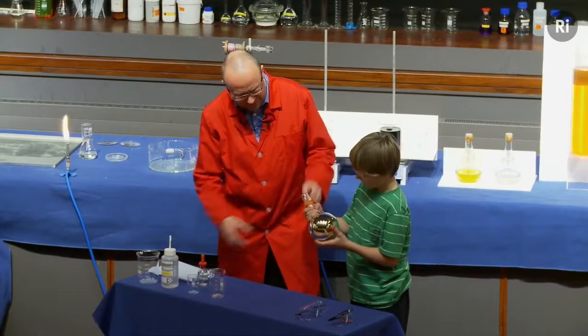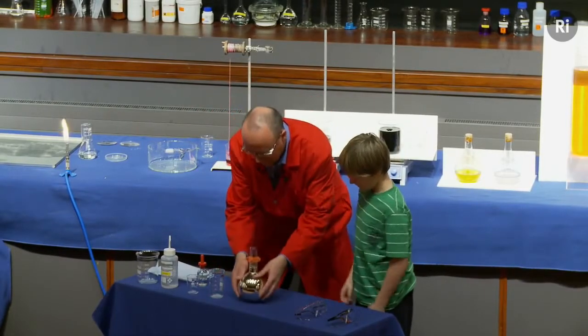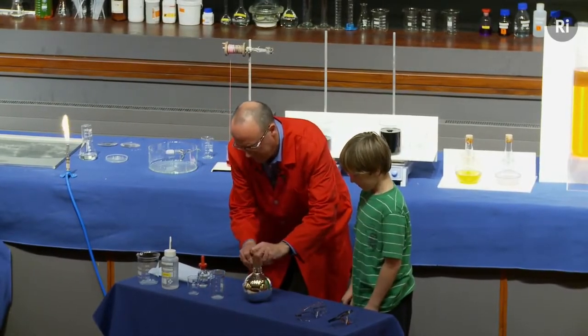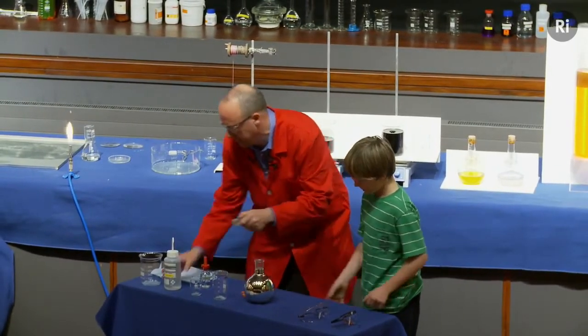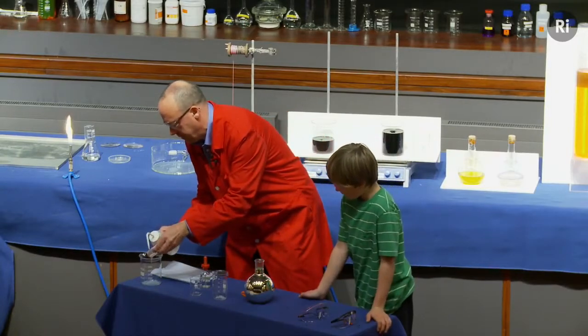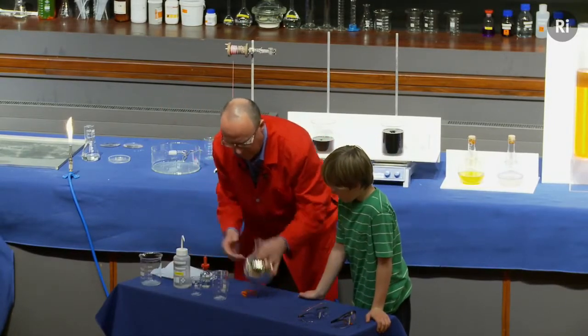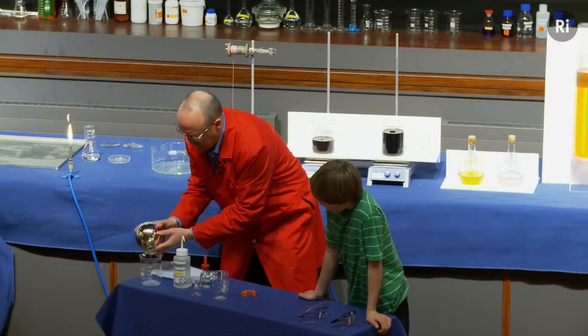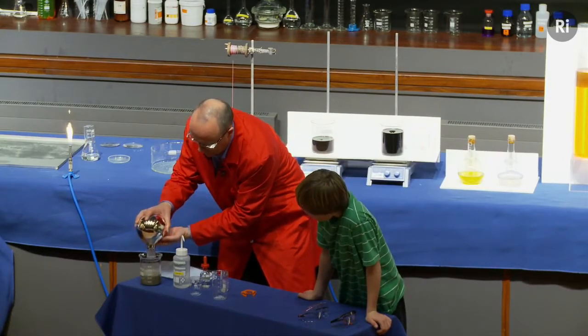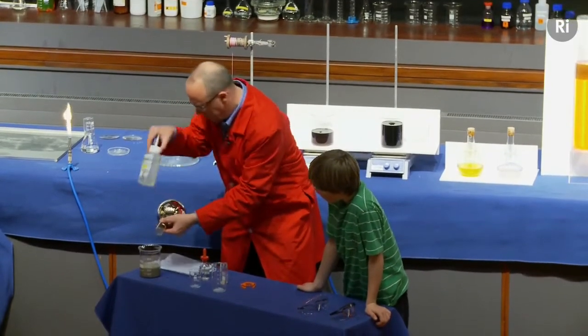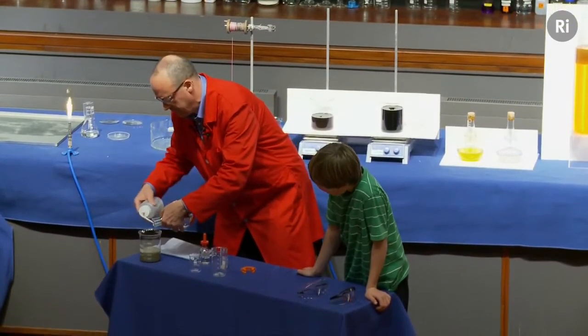Excellent. All right, give it back to me then. Right, I'm going to take the clip off. Take out the stopper, just wash that off. And I'm going to pour out the remaining chemicals. And then I'm going to rinse this out with distilled water.